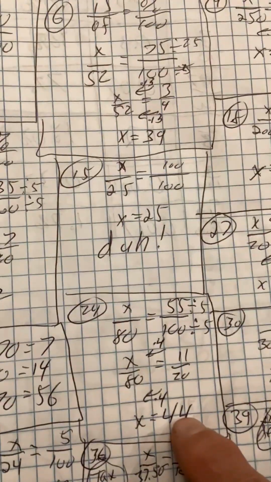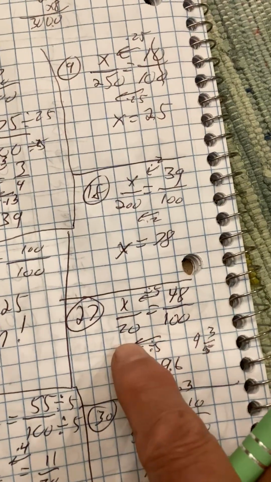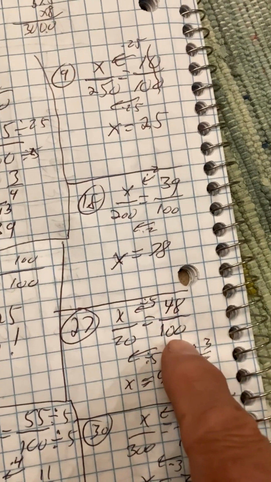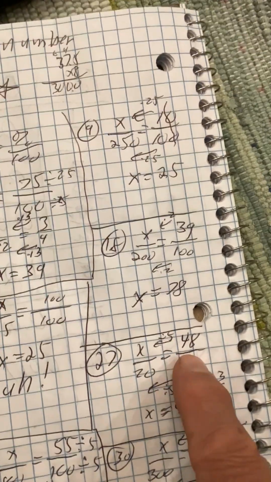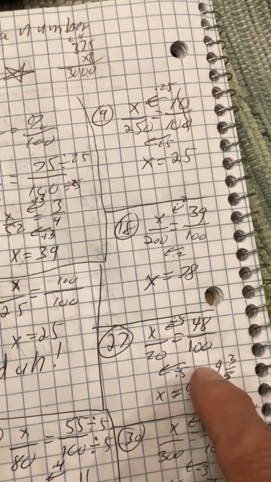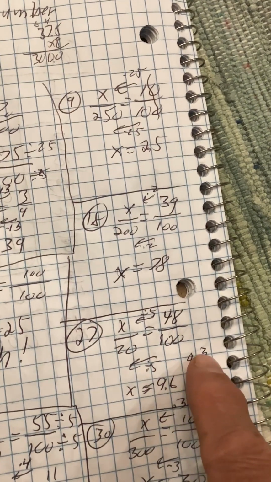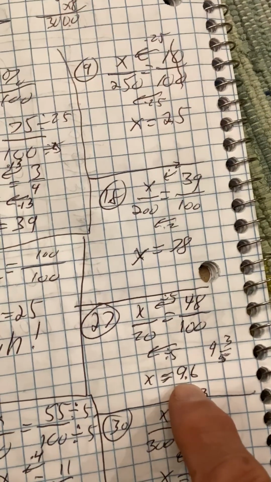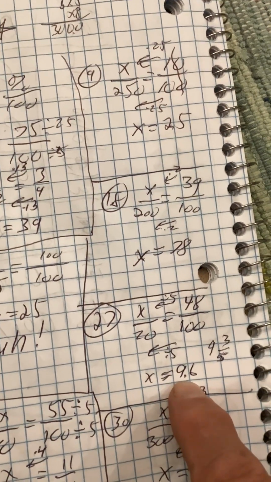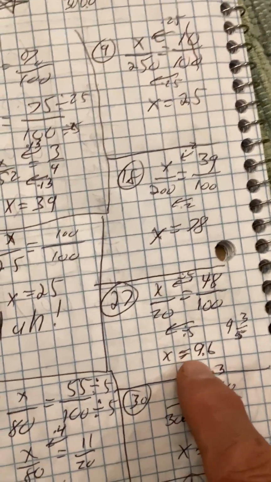Number 27, 48% of 20. So 48 over 100. That's divided by 5, divided by 5. This ends up being kind of creepy. X equals 9.6. It's 48 over 5, which is 9 3/5, which is 9.6. Anyways, so they gave you one that didn't turn out to be a whole number.